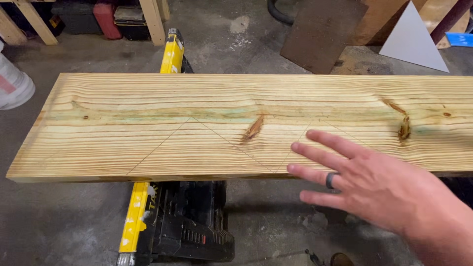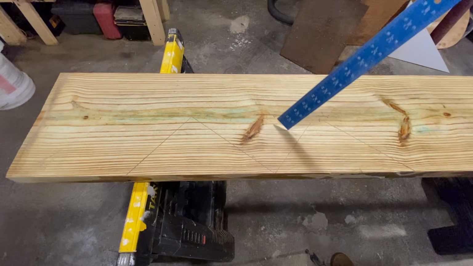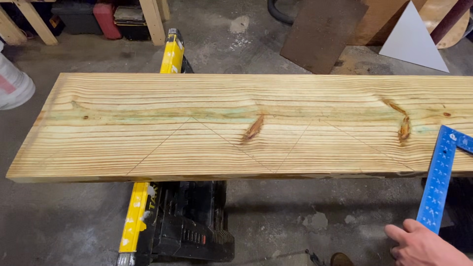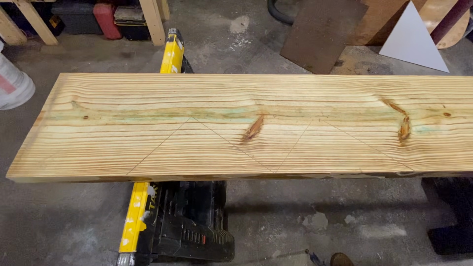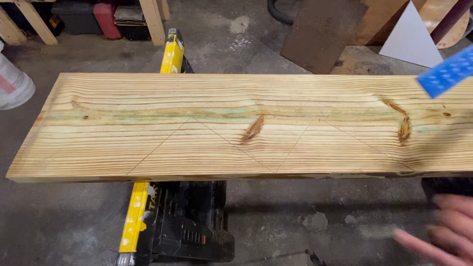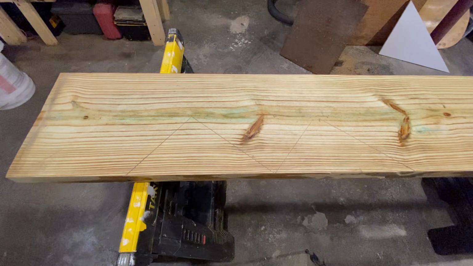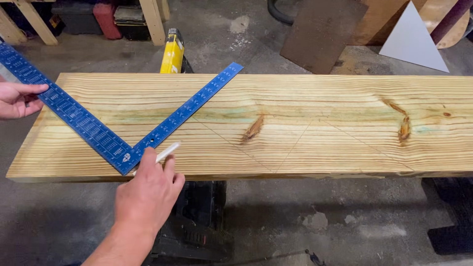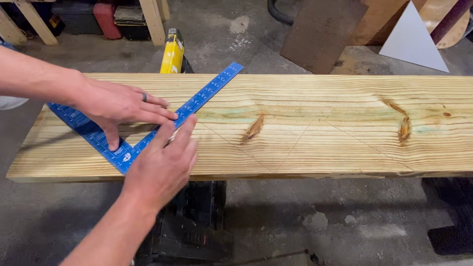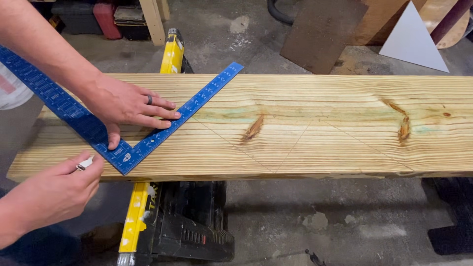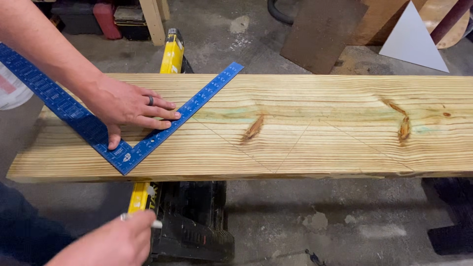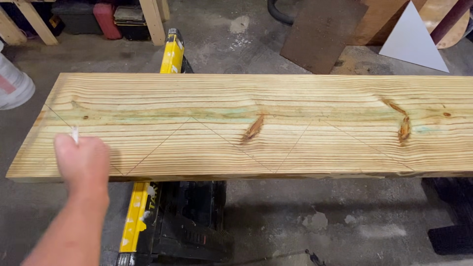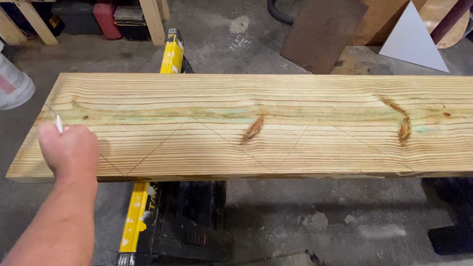And this is a small stringer. If you had a longer one, you just keep doing that same thing all the way down. But with me, that's as many as I need. So I'm going to hold this square right like this along this line and make a mark right here. So this is my top riser. This will be my first run or my first step.